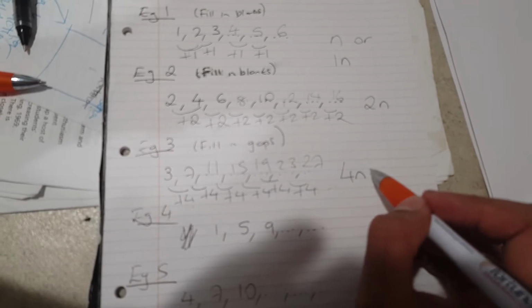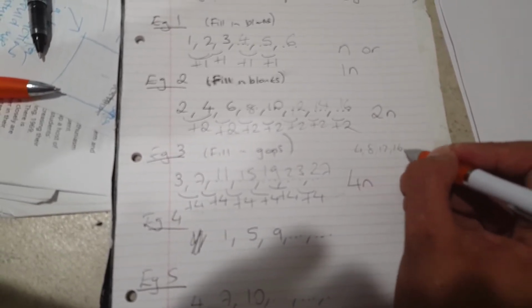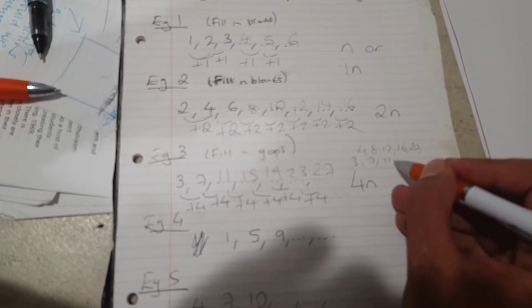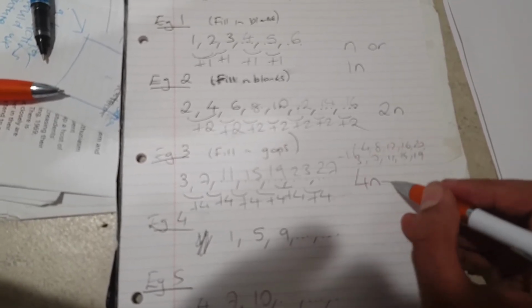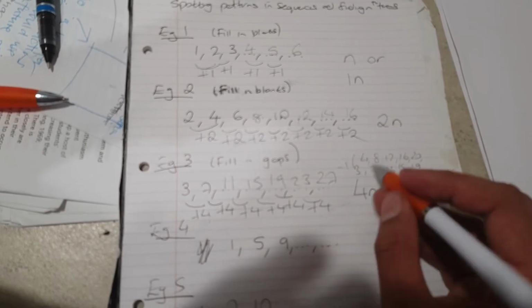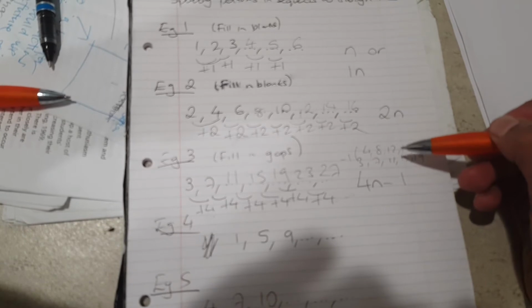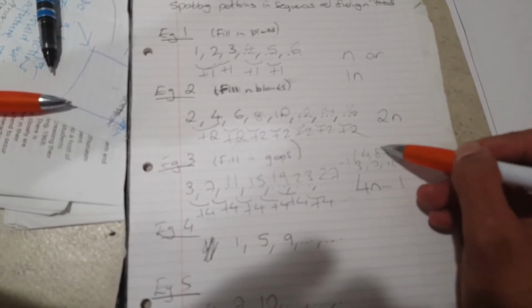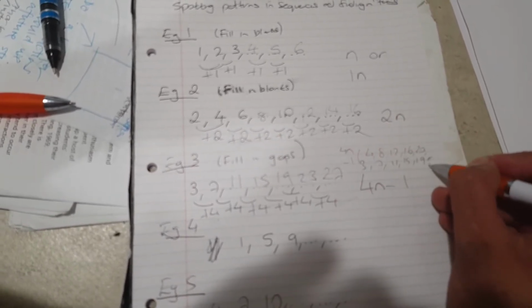But the 4 times table actually generates a sequence of 4, 8, 12, 16, 20, and so on. My sequence is 3, 7, 11, 15, 19. So I'm actually subtracting 1 there. So it's going to be 4n minus 1, because I'm going from 4 to 3, so I'm minus 1. 8 minus 1 is 7. 12 minus 1 is 11, and so on. So to go from the sequence for 4n, this one is going to be 4n minus 1, because I'm minusing 1 there.